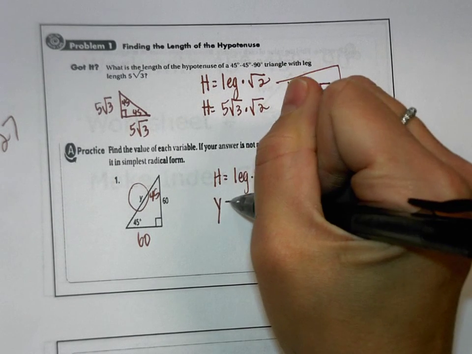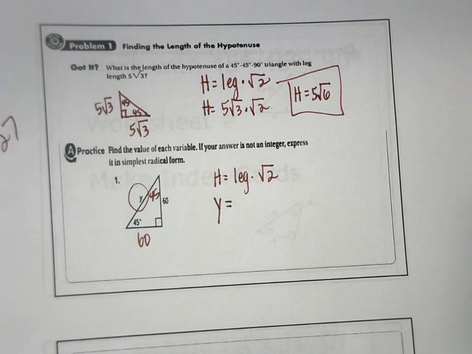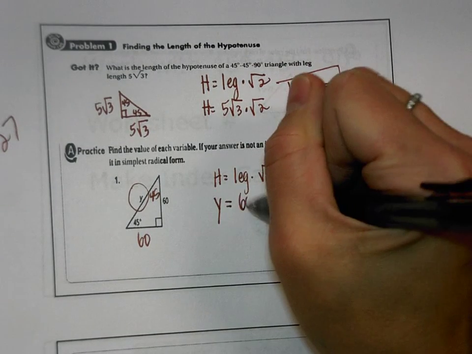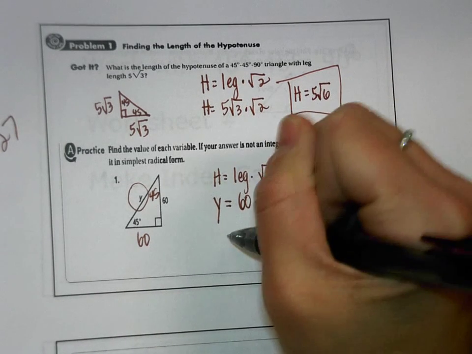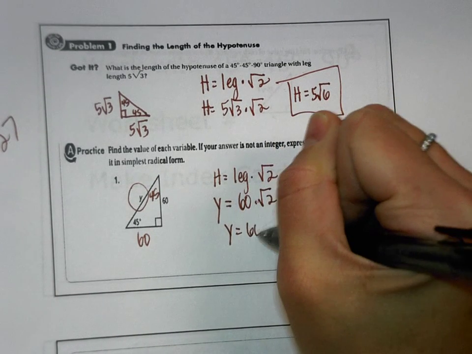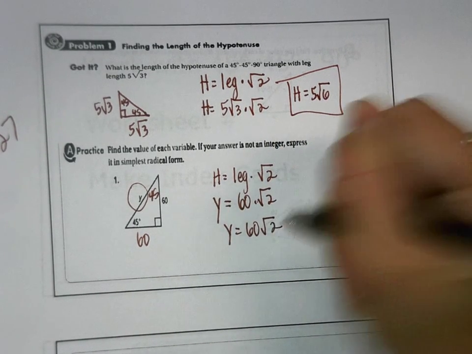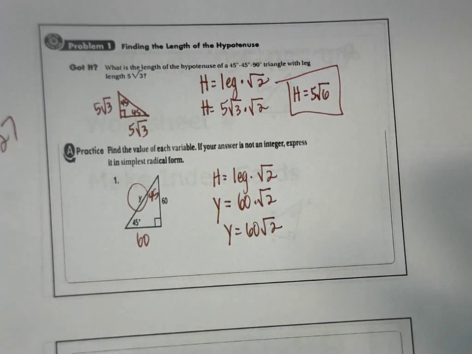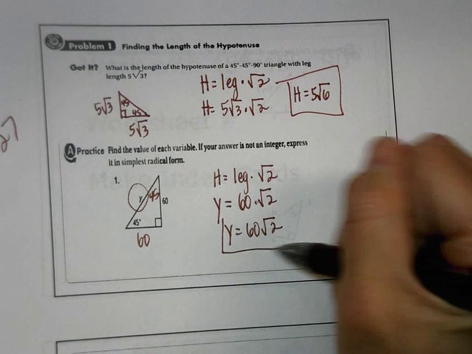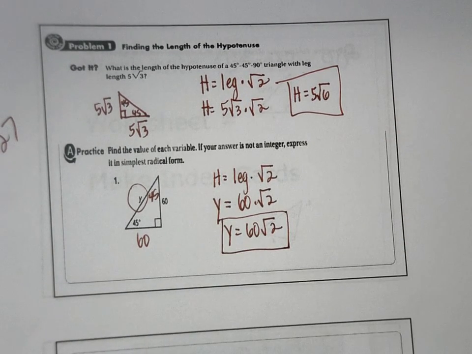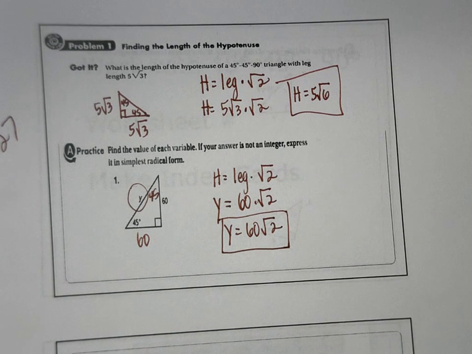So if I'm finding this y value, that's my hypotenuse. So y equals, what's my leg? 60 times root 2. Can I simplify that at all? Nope, it's just going to end up being 60 root 2, right? So 60 times root 2 is just 60 root 2, and that is my answer. Any questions?